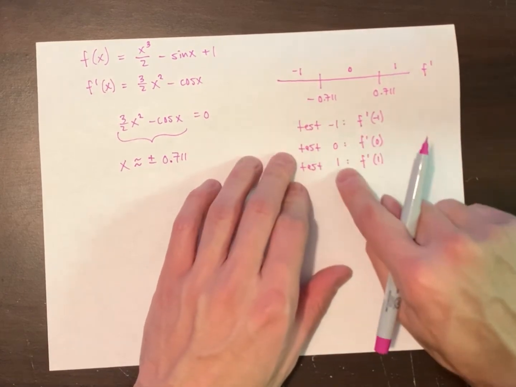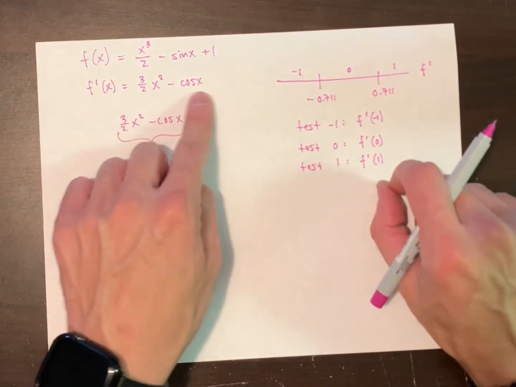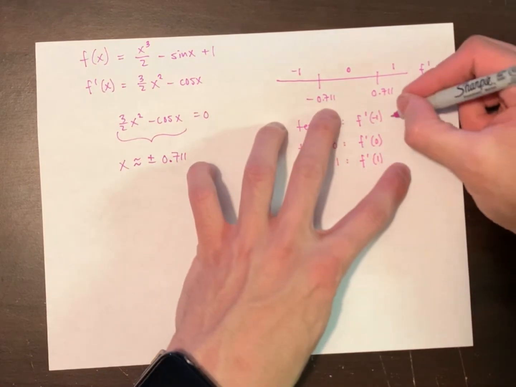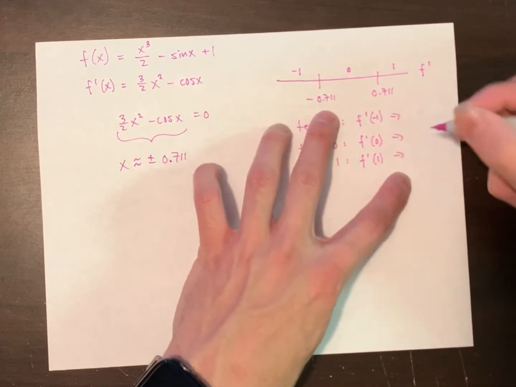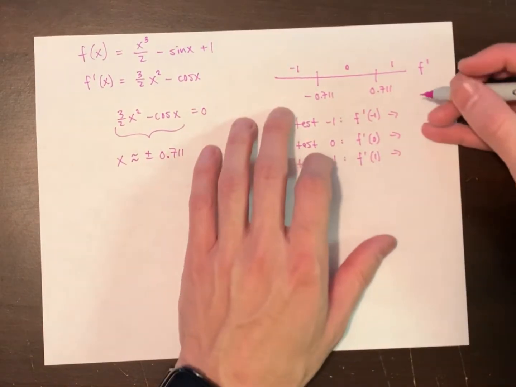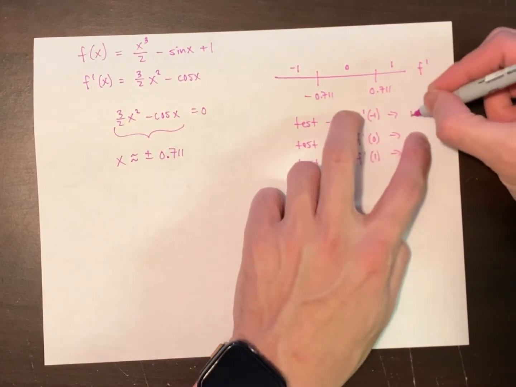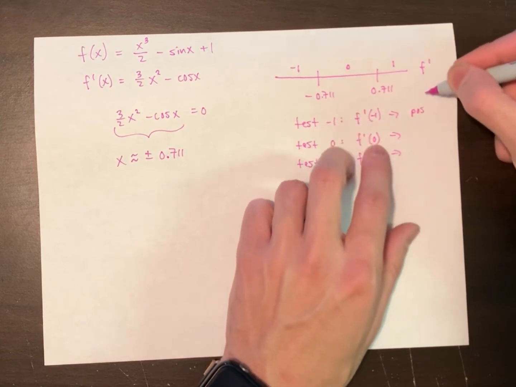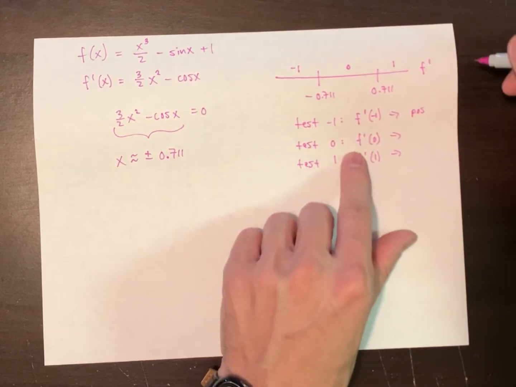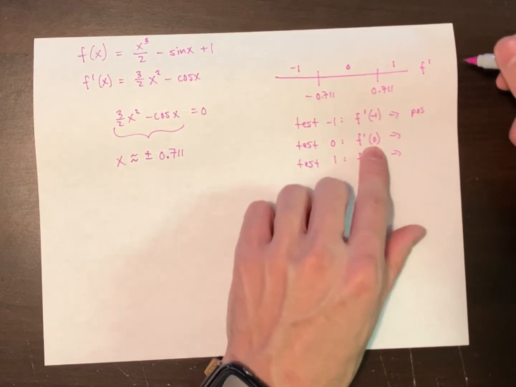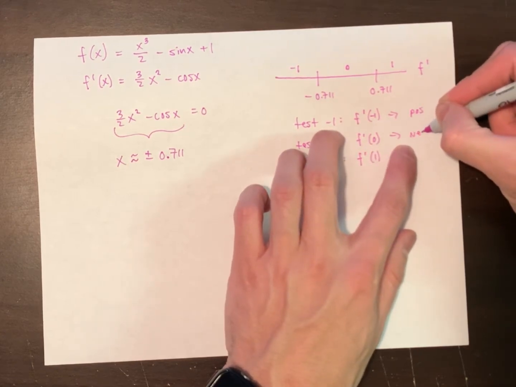Plug in these numbers into the first derivative on a calculator and see if you get back a number that's positive or negative. It should be the case that if you plug in -1 into the derivative, you get a positive number. The number itself, who cares? It's positive. When you plug 0 into the derivative, you should get back a negative number. The value, who cares?